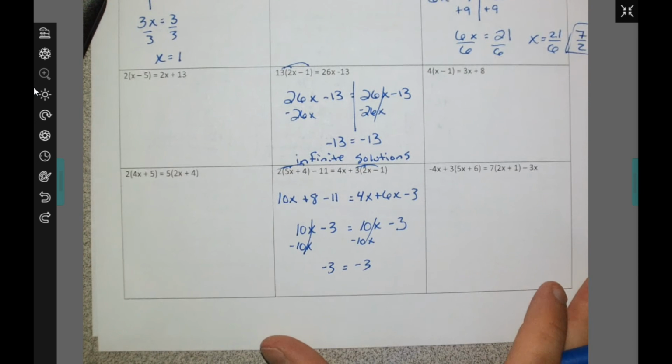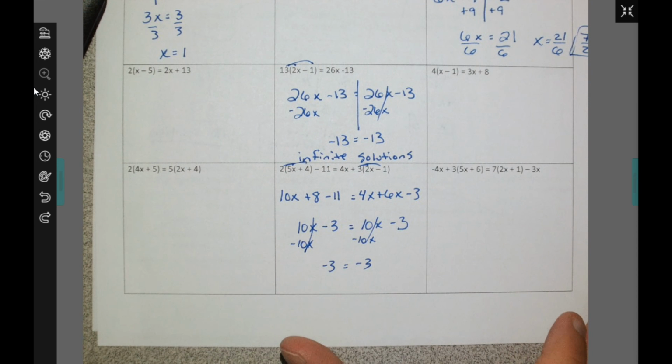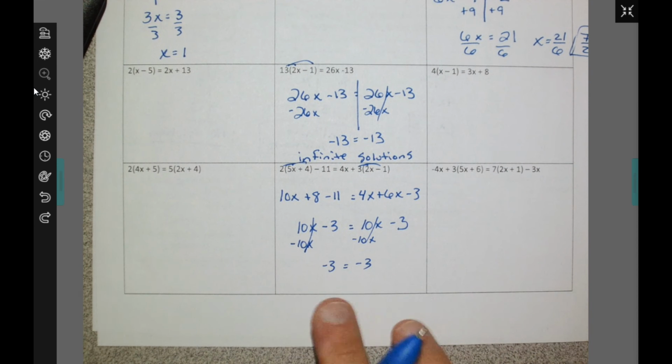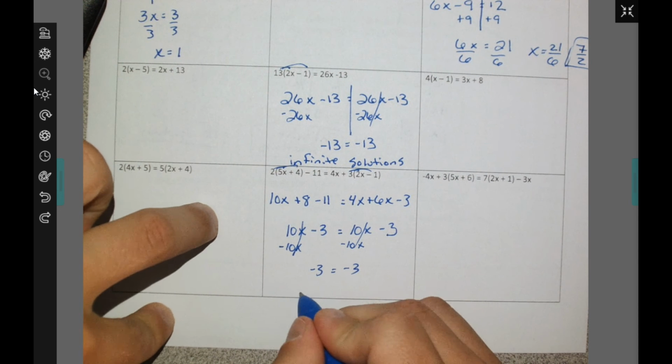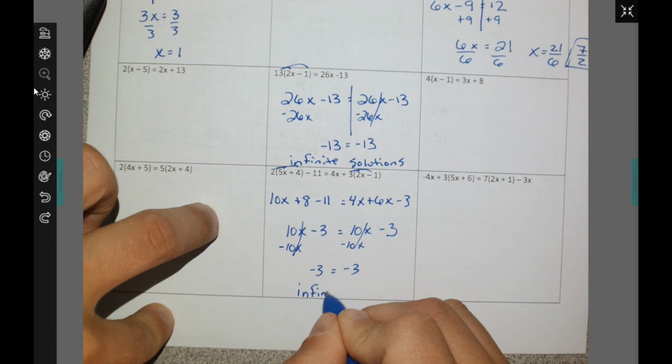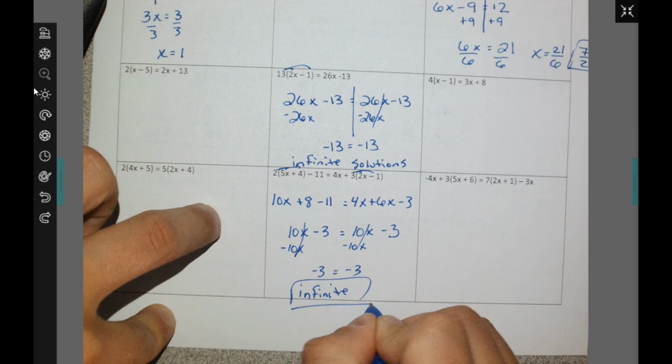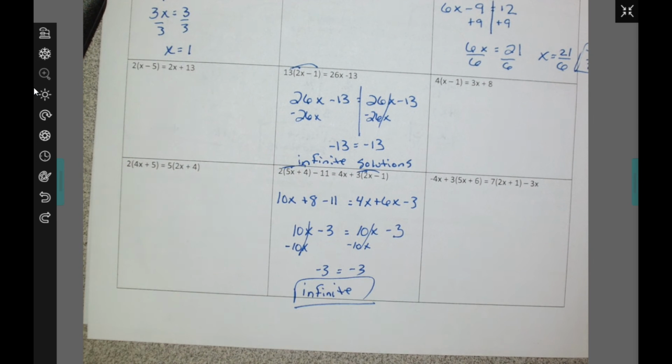Remember, when I come across a problem where all the variables go away, I'm just left with a number equaling a number. If the numbers are the same on each side, we have infinite solutions. If these were two different numbers, then we would have no solution. Okay, so when the letters are gone, we ask, is the statement true? If it is, it's infinite solutions. If it's not, it's no solution.